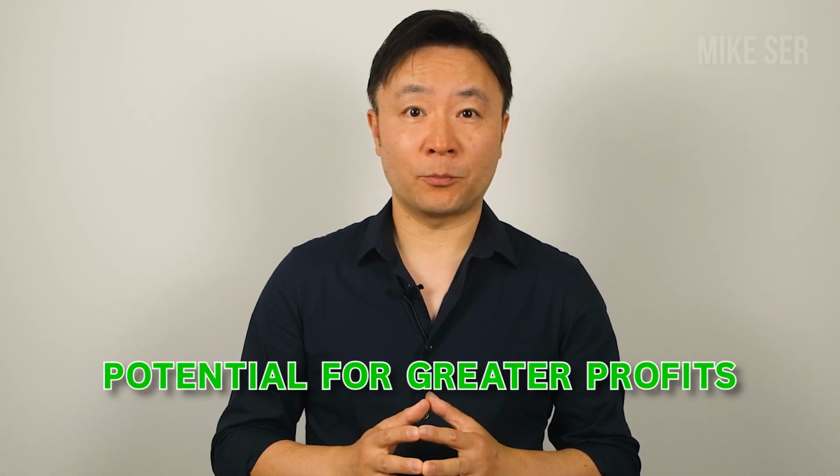Lastly, one more benefit is the potential for greater profits. Now, if you're able to identify a correlated pair where one security is very strong while the other security is very weak, then the value of this pair could skyrocket in price and result in big profits for you.